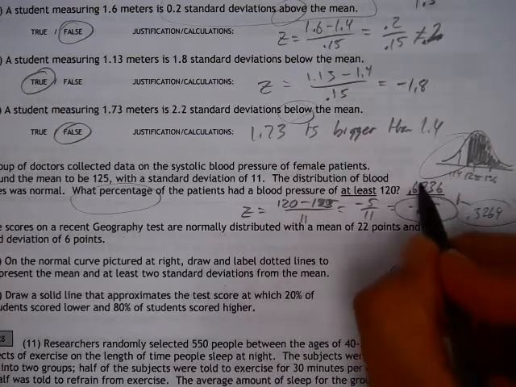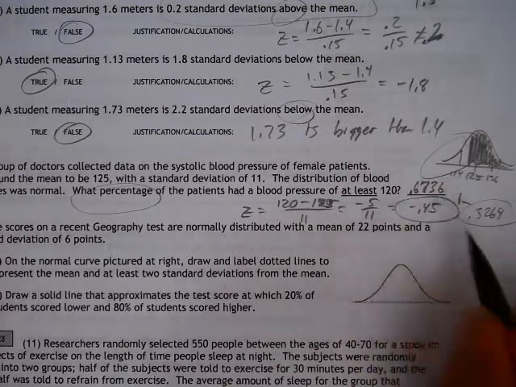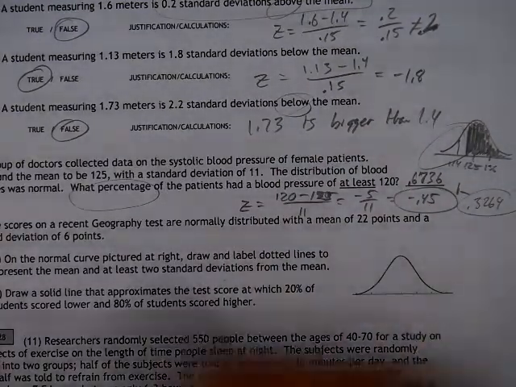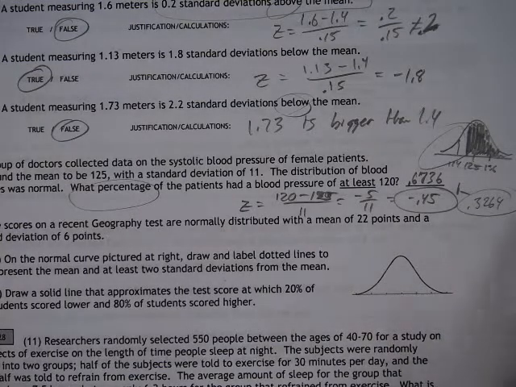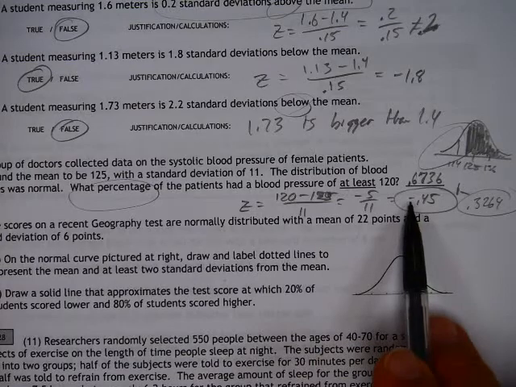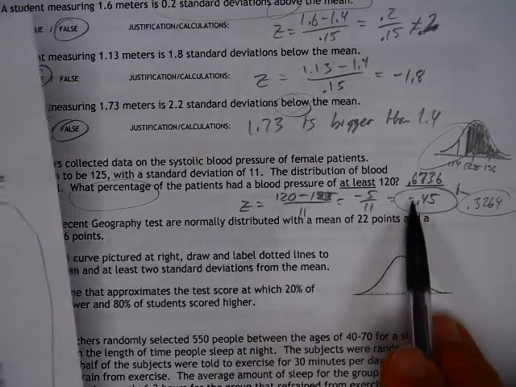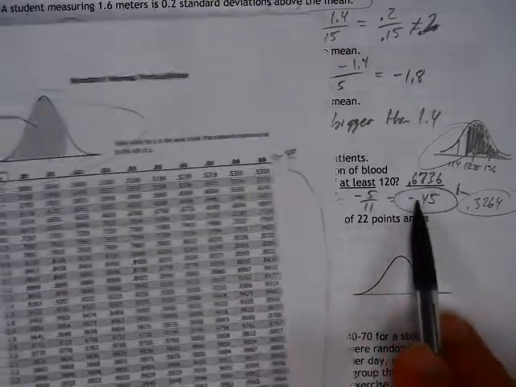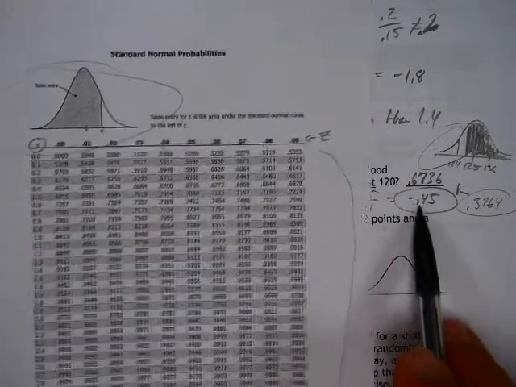0.6736. Now I want to show you something that's kind of cool that you can either utilize or not. If you know you're going to use the other side, if you know it says at least or more than, one thing you can do is take that negative z-score and say, well, if I'm going to the other side, instead of the negative z-score, let me look up 0.45.